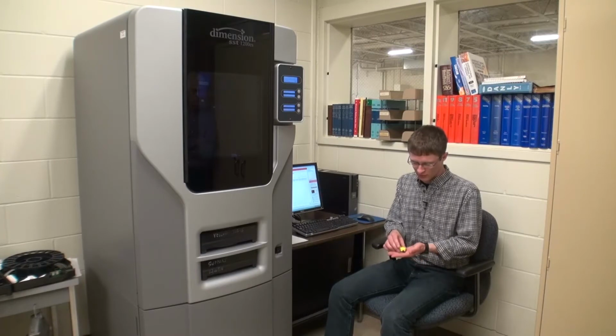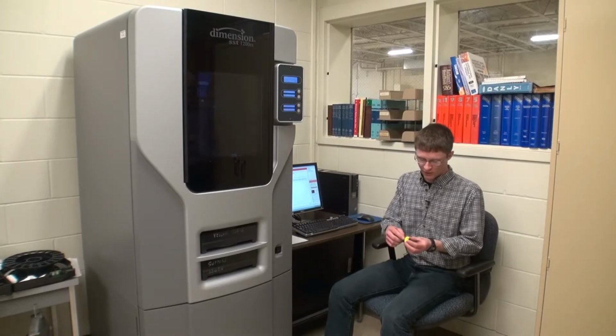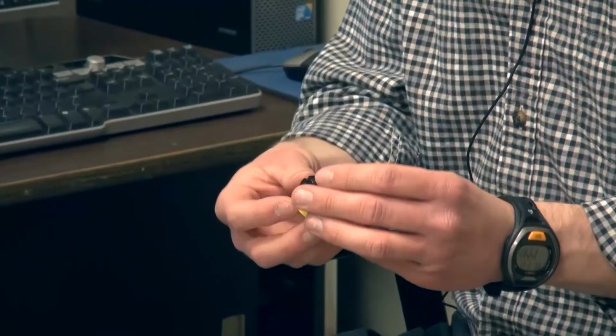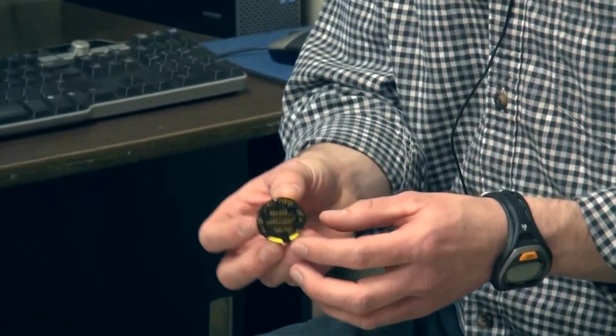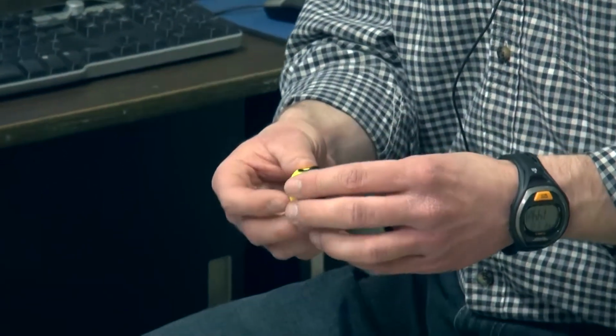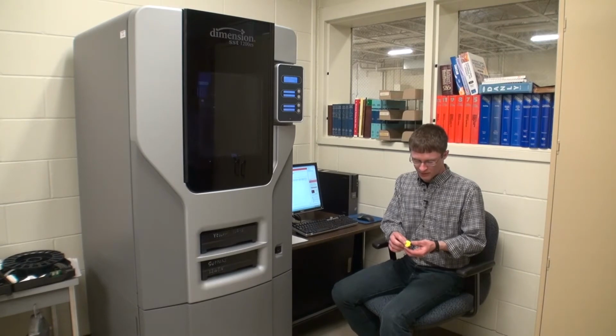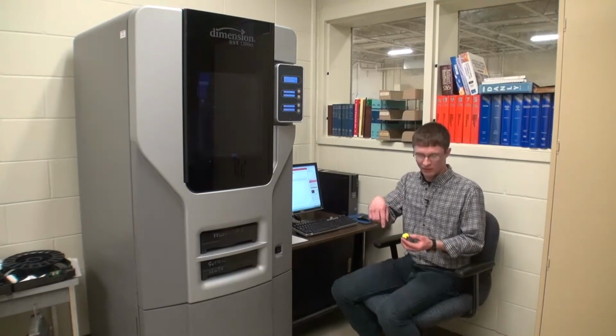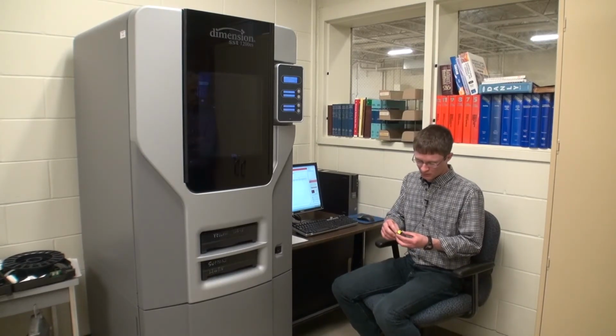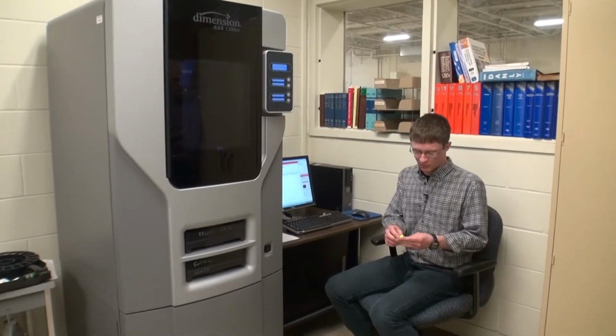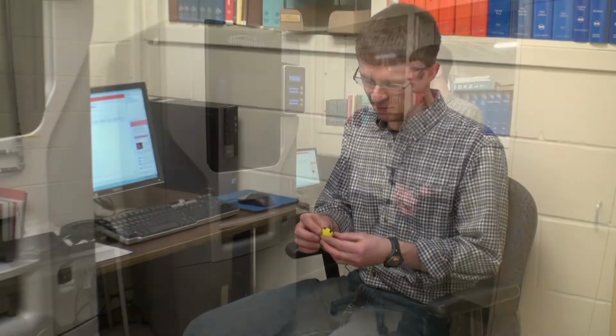Here's an example of a hub I printed earlier. The yellow material here is what's known as model material, and this sort of brown, blackish material is known as support. Because a 3D printer works by building a part layer by layer, it needs to have support in certain parts in order to hold up the top layers from falling down while it's cooling.